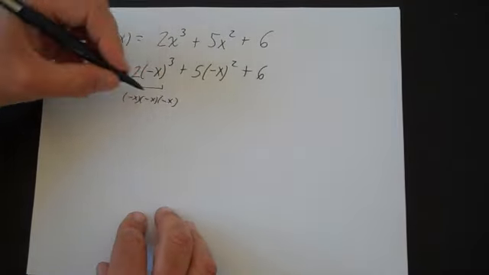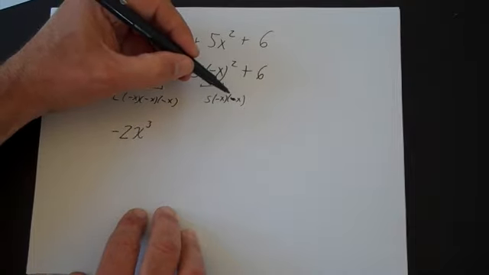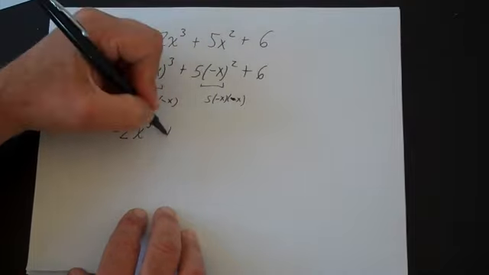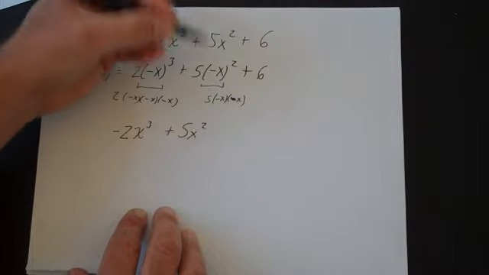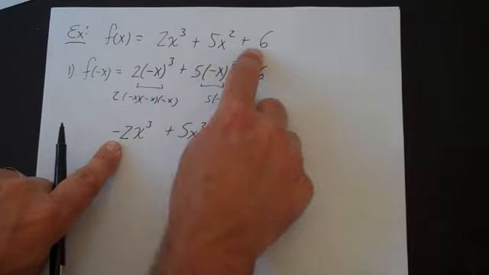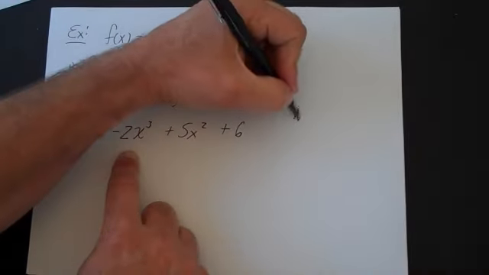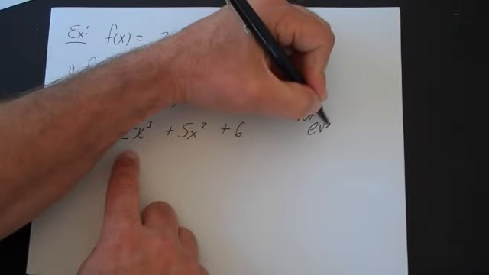Let's look at this term. This is minus x times minus x times 5. A negative x times a negative x is a positive x squared, times 5 is a positive 5x squared. And 6 is just 6. So the question is, is this the same as what you started with? Let's see. It's not. So that means it's not even.